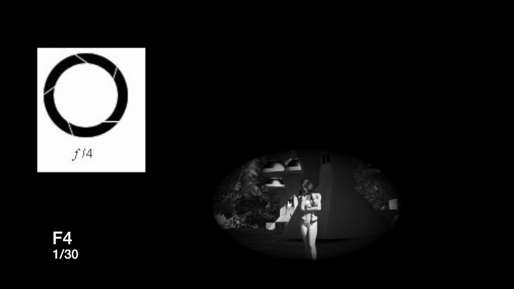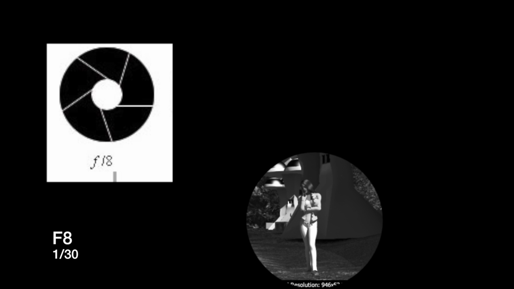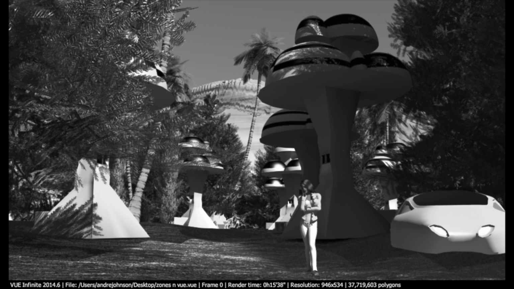Zone 5 is equivalent to an f-stop of f8 at 1/30. So what we would do is, with the camera on the woman, we would change the f-stop from f4 to f8, basically increasing it by 2 f-stops. This would give the dark-skinned woman the appropriate texture or tone.